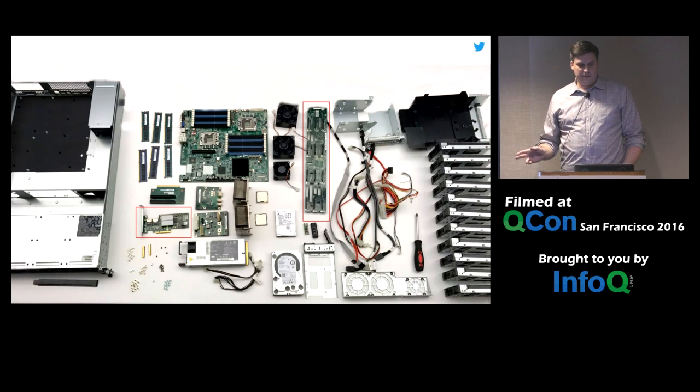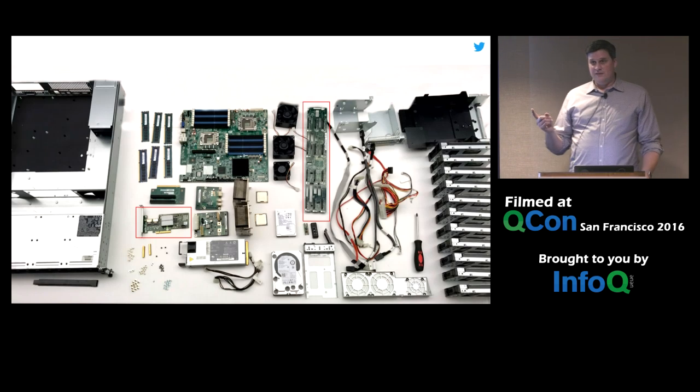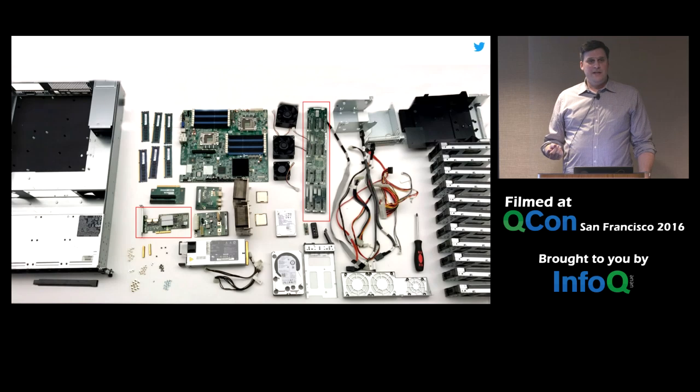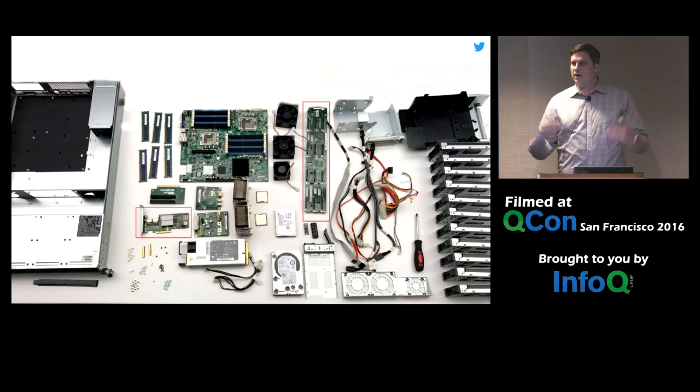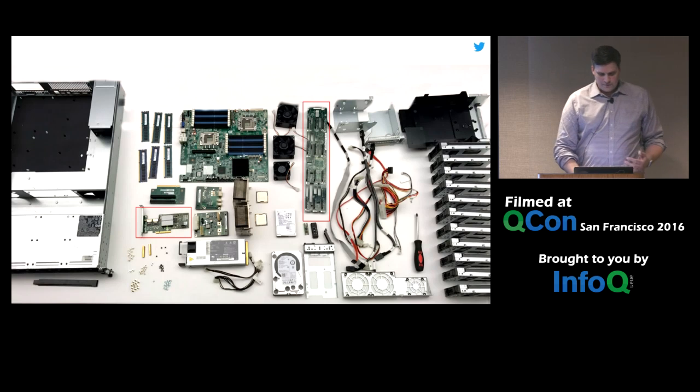I have a couple comments about that. It fails. It needs firmware updates. Those firmware updates frequently kill it. It's also, you're trying to move air from the front of that case to the back of that case, and you've got a wall there because of that. So your thermal design gets a lot more complicated. So I want to get rid of it.